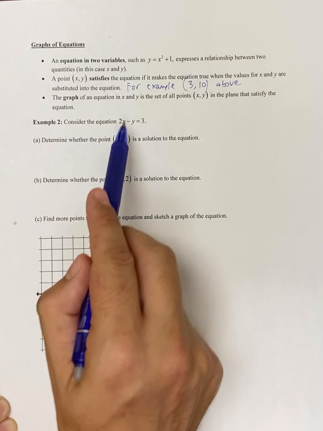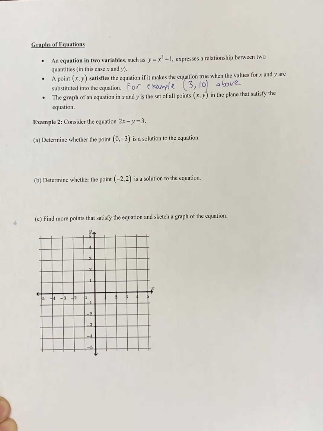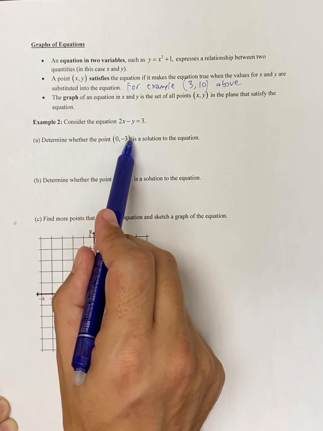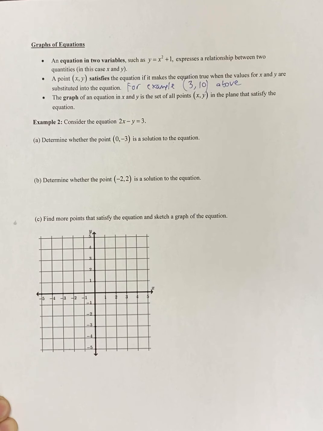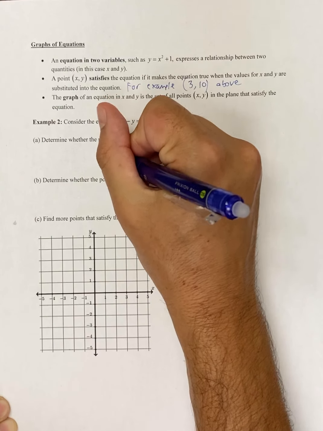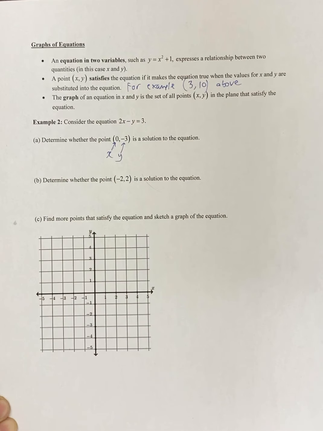All right, so here's another one. 2x minus y equals 3. This is an equation in two variables. It illustrates some relationship between x and y. And for starters, we're just asked to determine whether the point 0 comma negative 3 is a solution of this equation. So we just plug in 0 for x and negative 3 for y into this equation, and we see if the result is a true statement.